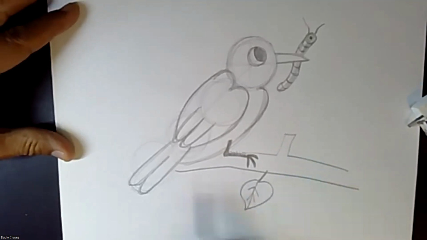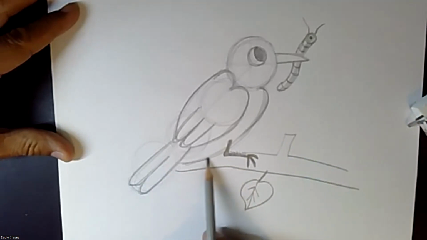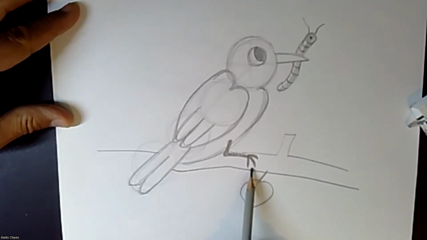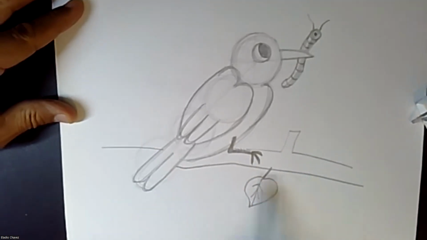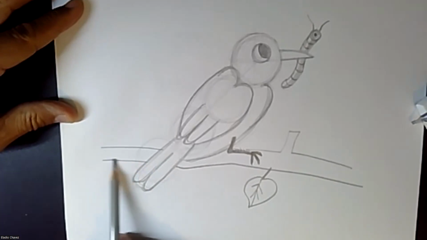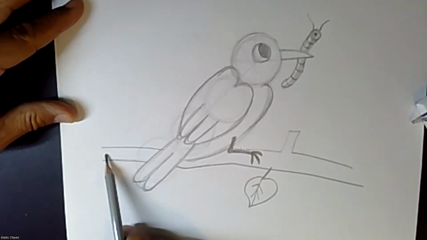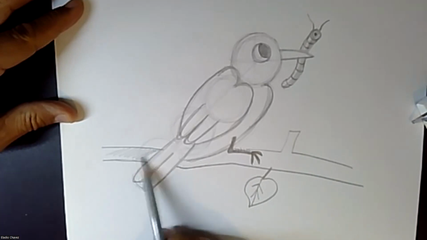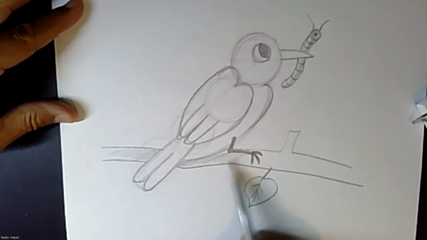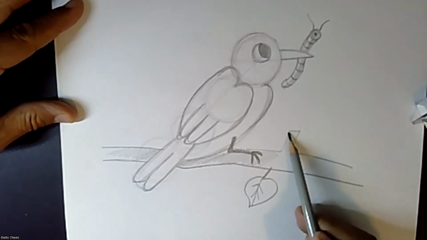Take a risk. We'll take a chance. We'll see what happens. This back. Try to keep the continuity on that stick as it comes underneath that bird. Shade it in if you want to, produce a little more contrast where that stick is.